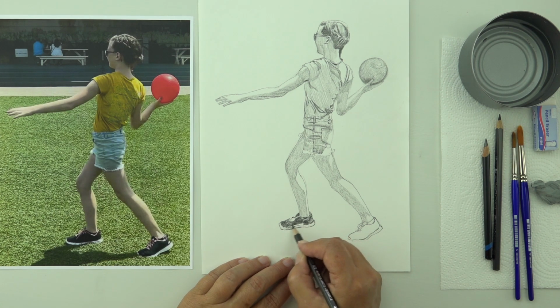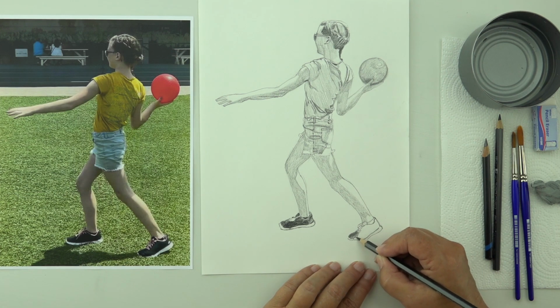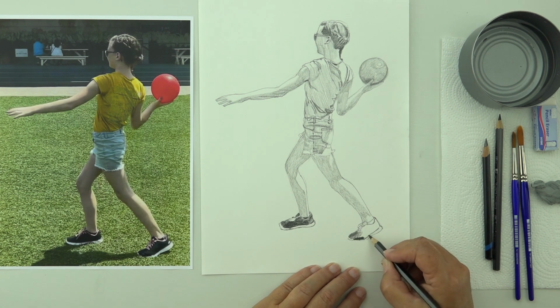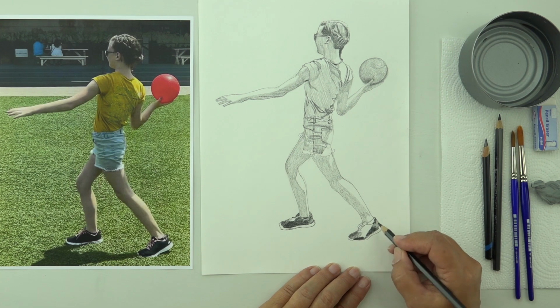This allows for darker values to be obtained once the water is applied. It also softens the look of the work as the water moves the graphite onto the entire surface of the paper, filling in the white spaces.